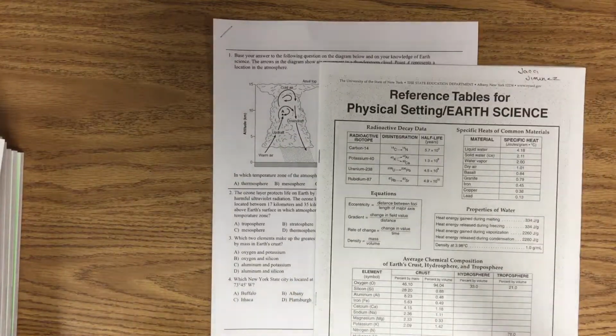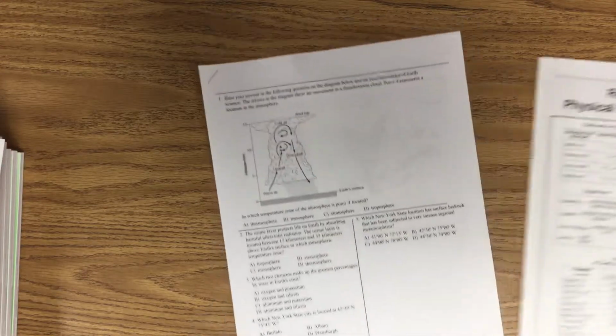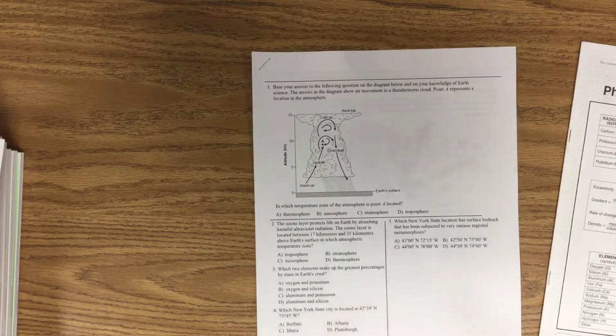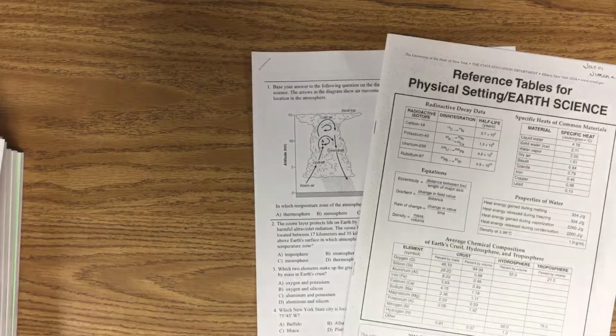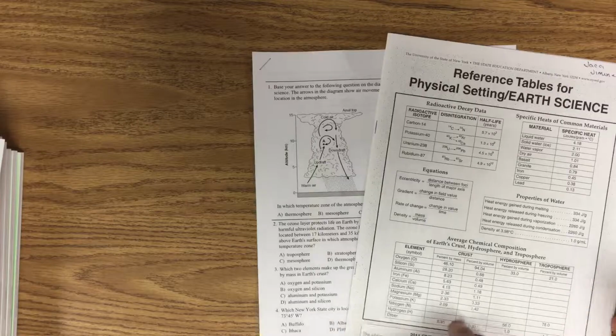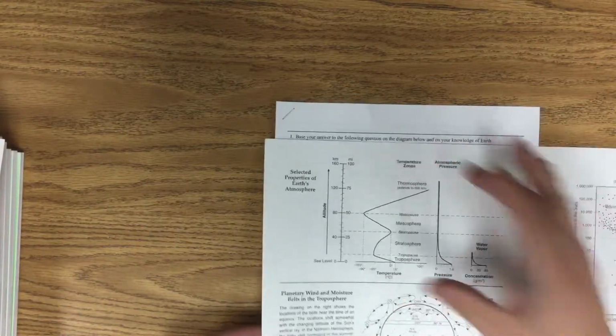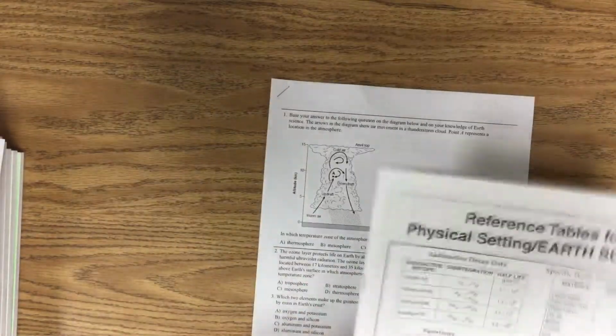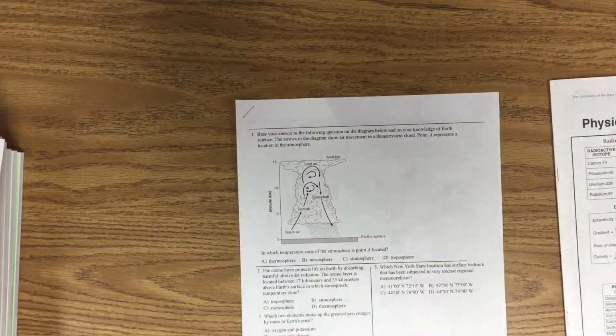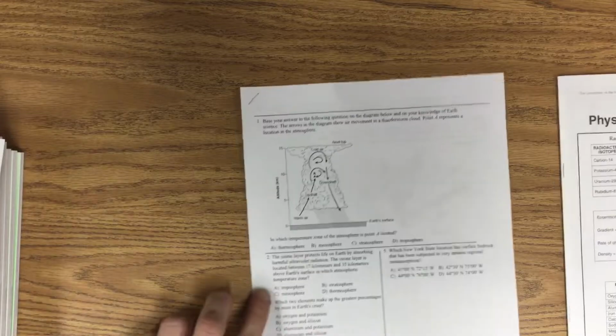To preface this, it's really important to not only understand how to use the reference table, but to recognize certain things about a question and know, okay, I need to look at this part of the reference table based off of what they said, or this part based on a certain phrasing, or this part. So you have to know how to read the reference table, but also recognize when to use it and where to look in it.